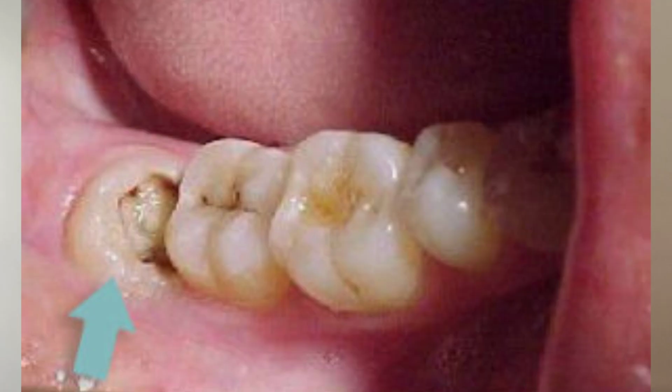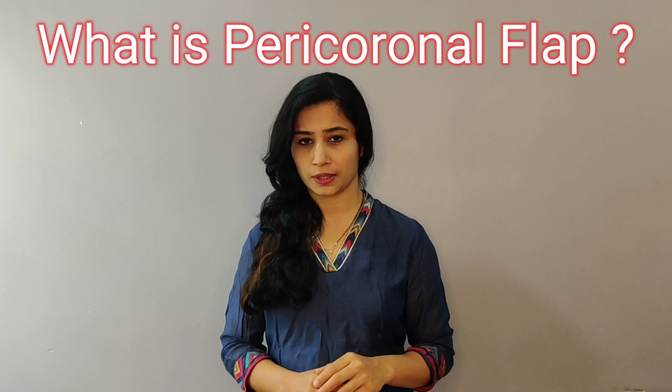Now if this is the scenario, as you can see in the picture, there is the second molar and this impacted tooth is at an angle. There forms a pocket, and in this pocket a lot of food lodgement takes place. Now if this food lodgement continues, that will initiate cavities in both the second and the third molar. So in both teeth, the cavity will get induced. To avoid this scenario, we have to treat this tooth. How? We will be watching that.